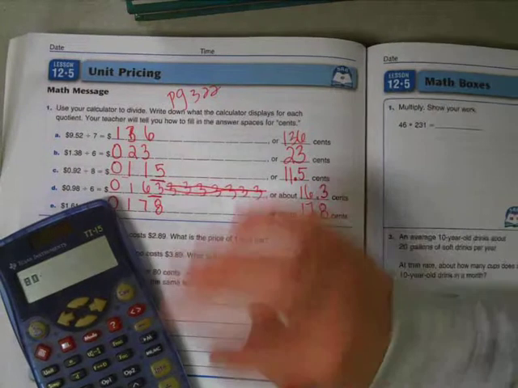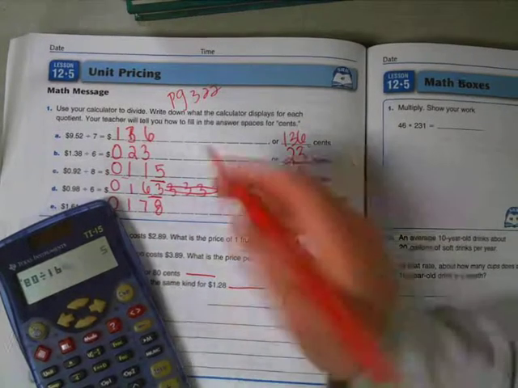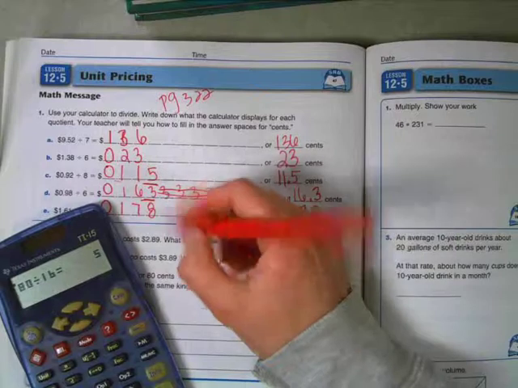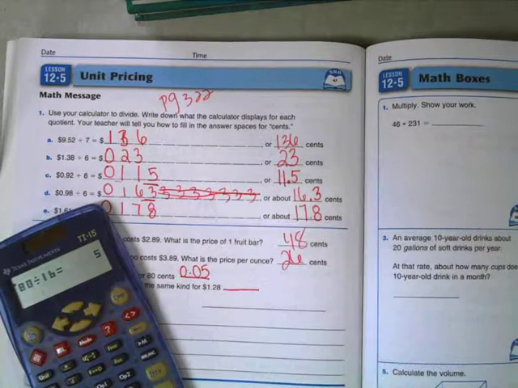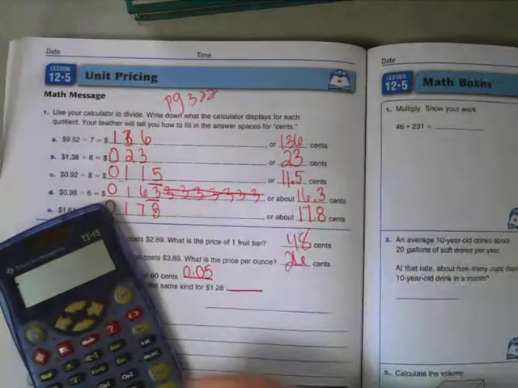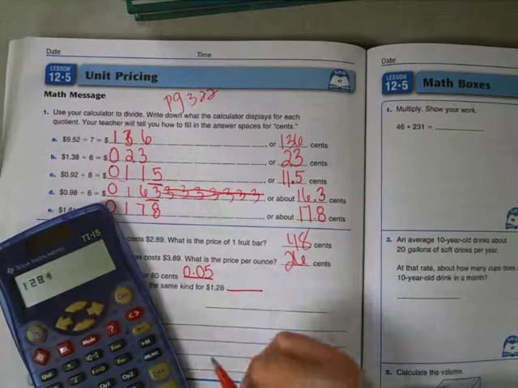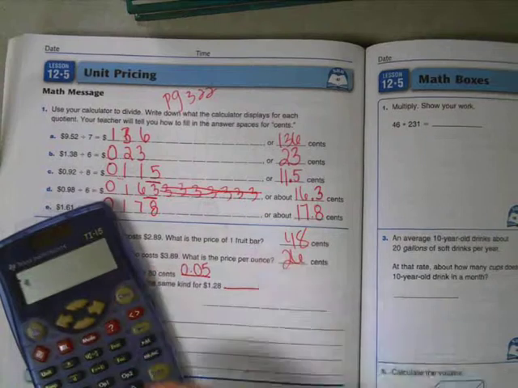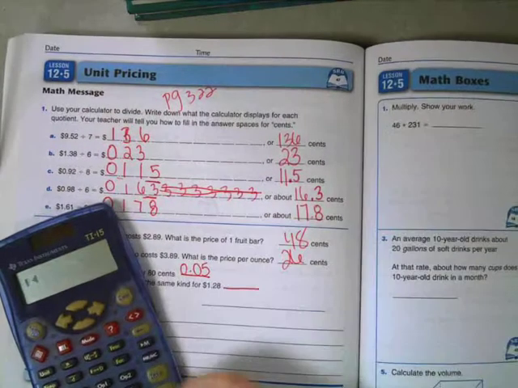80 divided by 16. 80 what? Cents. 80 cents. I'm looking to make sure we're not zoning out. 80 cents from brand A divided by 16 crayons tells us how much per crayon? 5 cents. 0.05 per crayon. Okay, and then you would do. So you said that. Okay. $1.28.